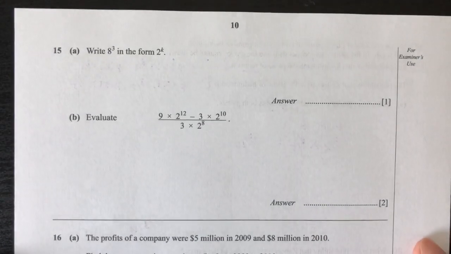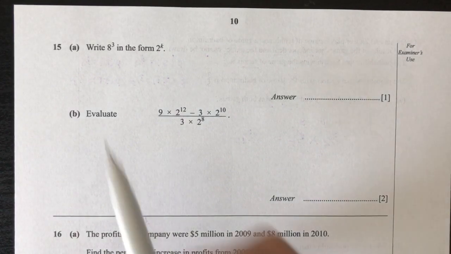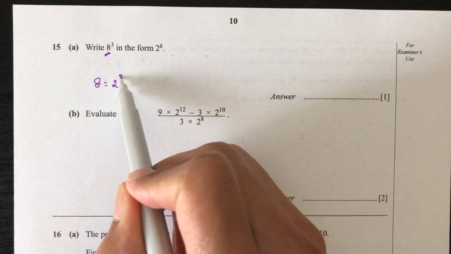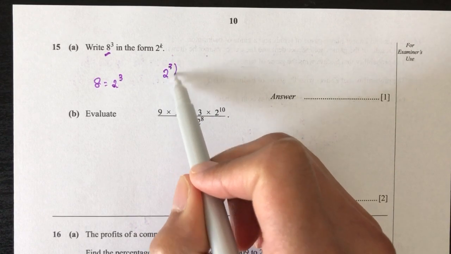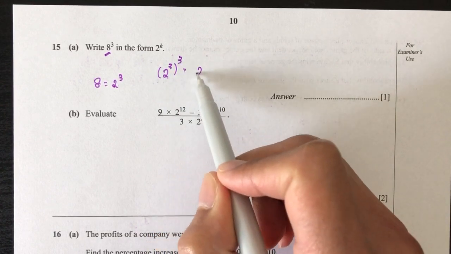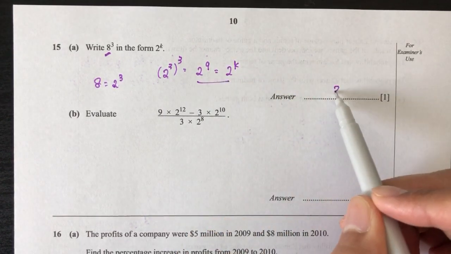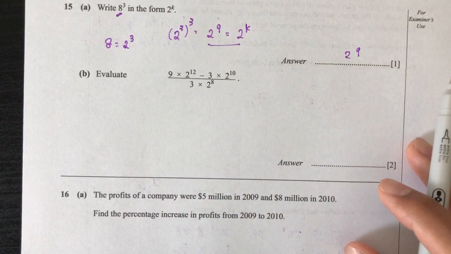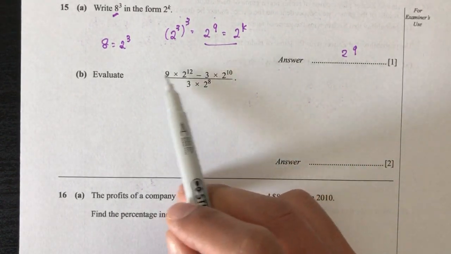Question number 15. Write in the form of 2 power k. So if you want to change the base of 8 to 2, we know 8 is equal to 2 power 3. So replace this back in this. So we have 2 power 3, that becomes 2 power 9. So 2k, same as this, so 2 power 9. Now evaluate this. So let's have a look. What do we have here? So we have to solve this.